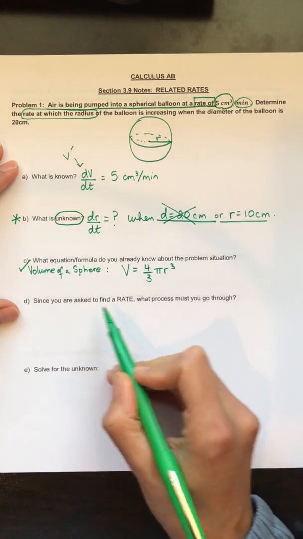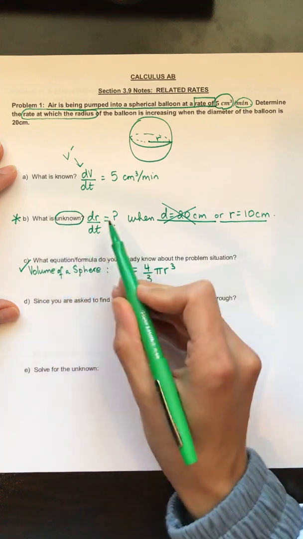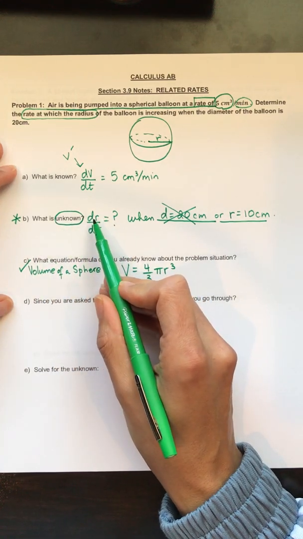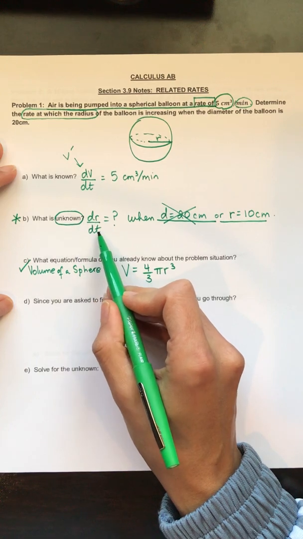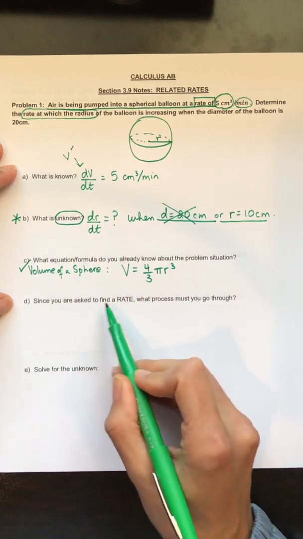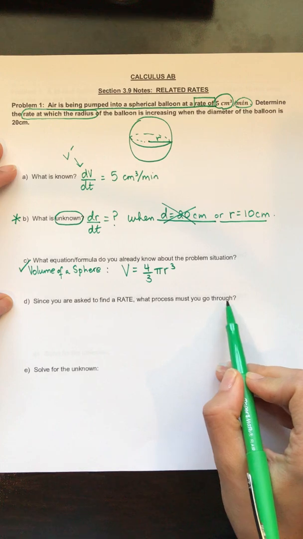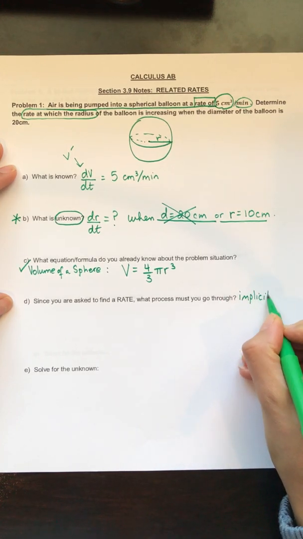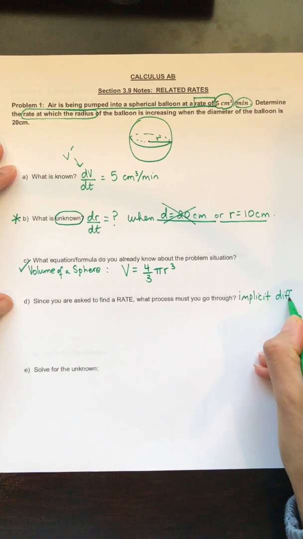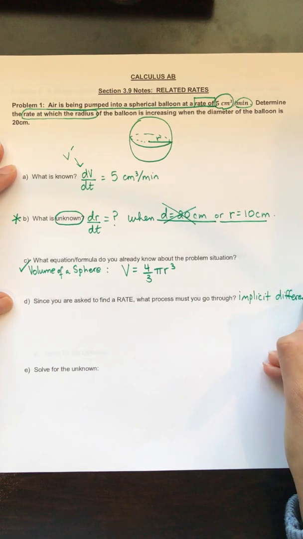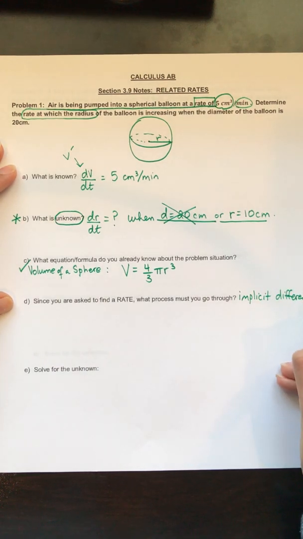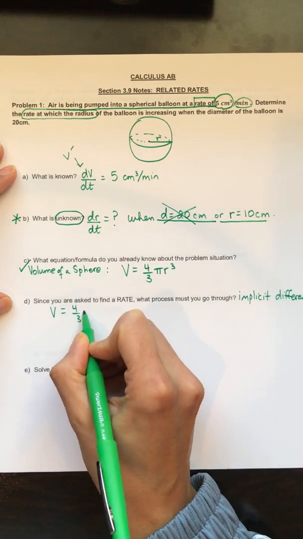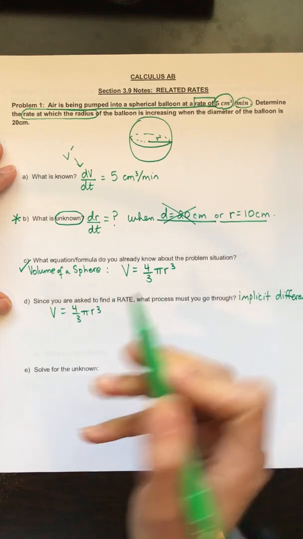So since you were asked to find a rate, what is unknown? We want to find dr over dt. We want to find the rate of change of radius per unit of time. Since you're asked to find a rate, what process must you go through? Implicit differentiation. Okay, so we're going to take our V equals 4/3 pi r cubed formula.